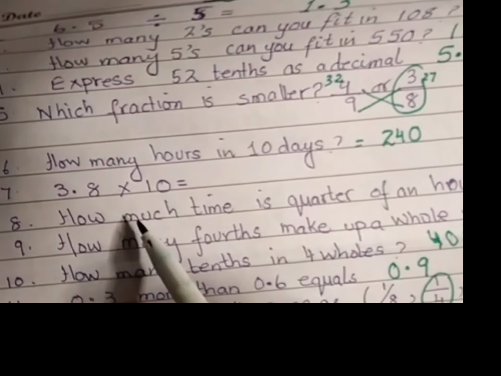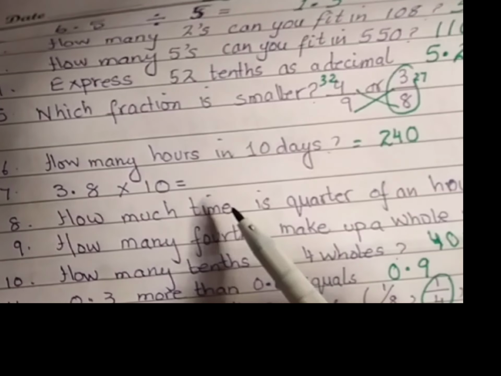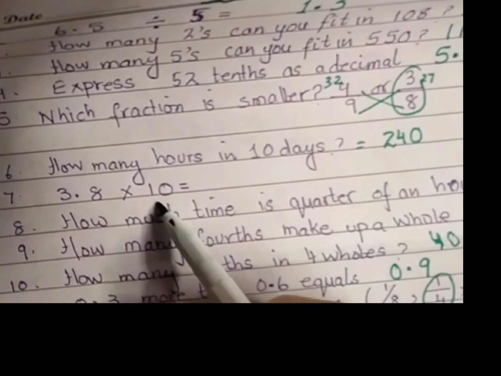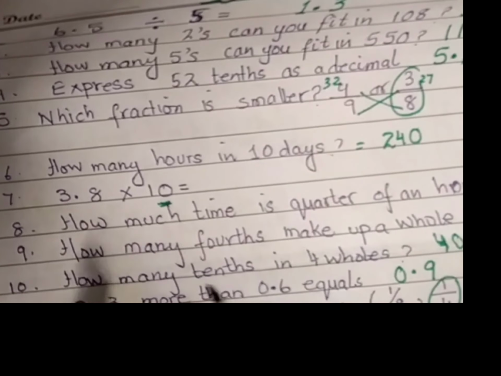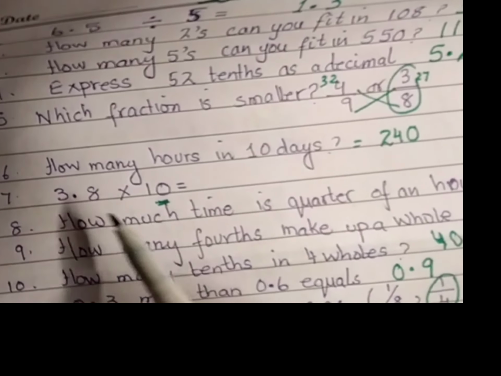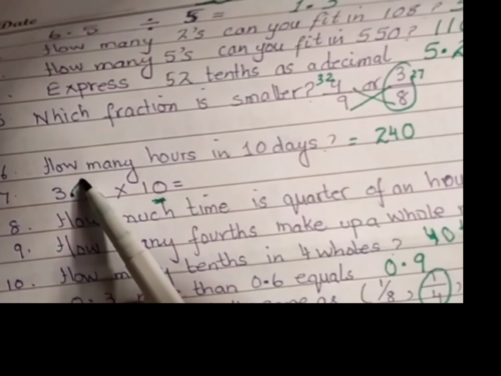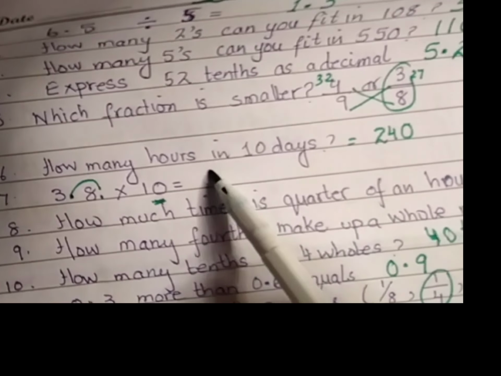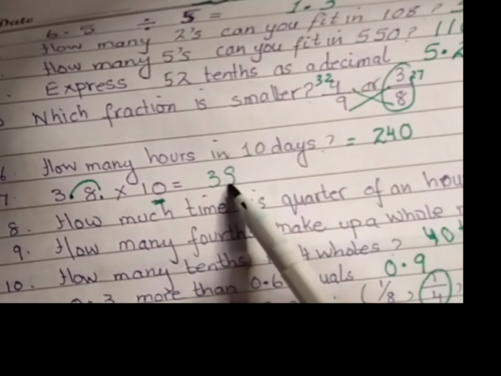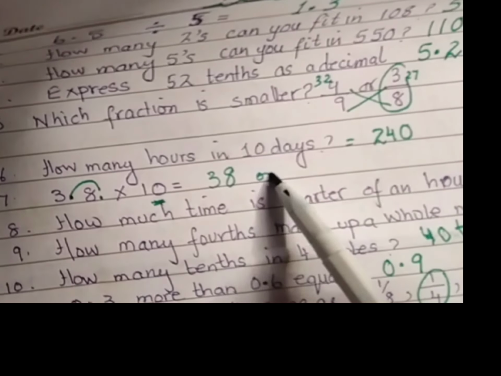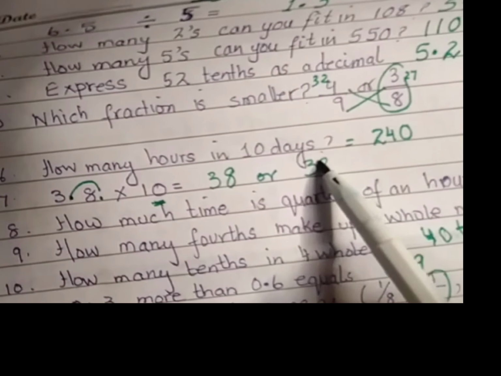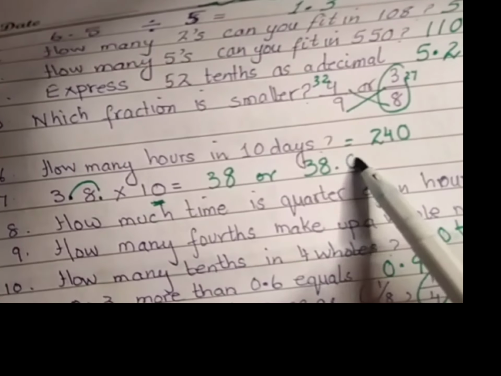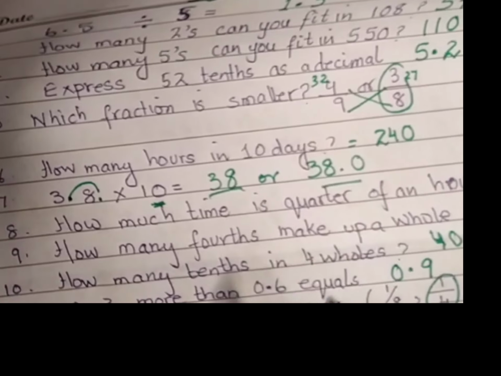Okay, 3.8 multiplied by 10. You don't have to multiply by doing working. Just see a 0 here, which is just a single one, and there's a decimal point here. The decimal point will jump only one place and come forward here. Answer will be 38. Either you write 38, or you write 38.0 because your decimal point shifted here. Both the answers are the same.